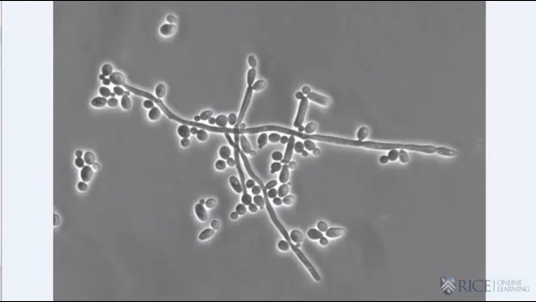This is another view of Candida, a little bit different magnification, slightly higher. You can see that it has both hyphae and rounded cells. And this is a different fungal infection that's inside a tissue. Another type of fungal infection that we have here would be something called Cryptococcus gattii, and that one is dangerous.